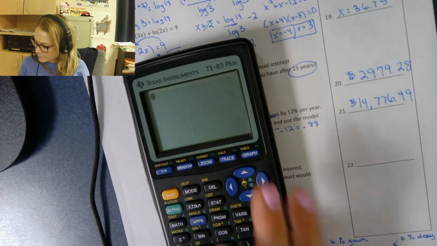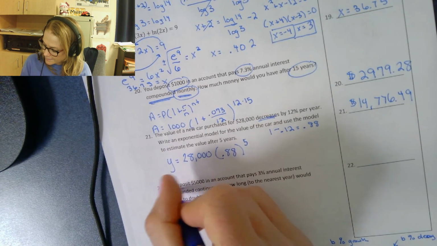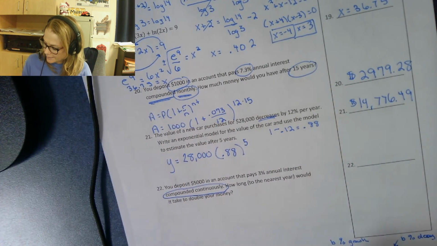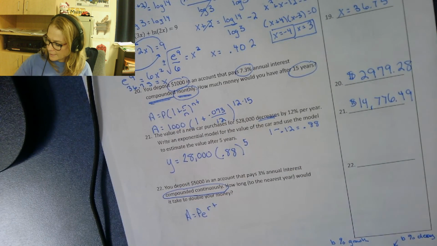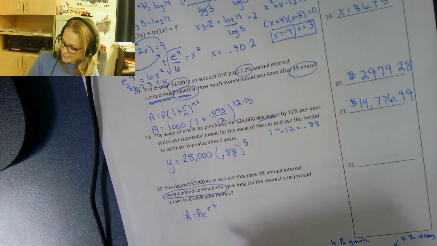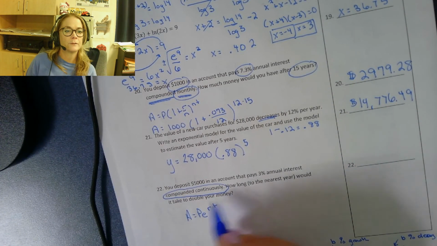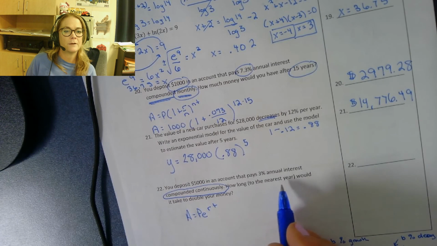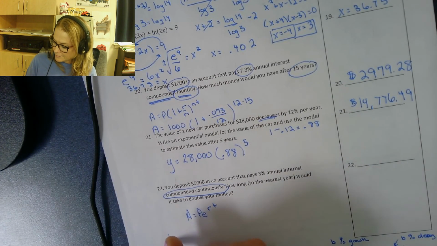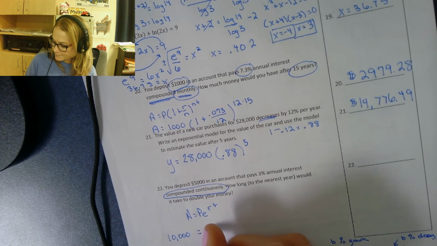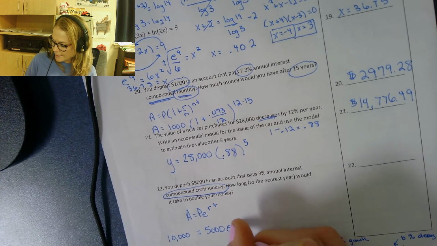Okay, next one, last one. This is the key word: compounded continuously. That's where we go to our PERT formula. You put $5,000 in an account that pays 3% annual interest, compounded continuously. How long to the nearest year would it take to double your money? If we put 5,000 in, then I want 10,000. I want to double my money. e is just e, the rate is 0.03, and time is time.